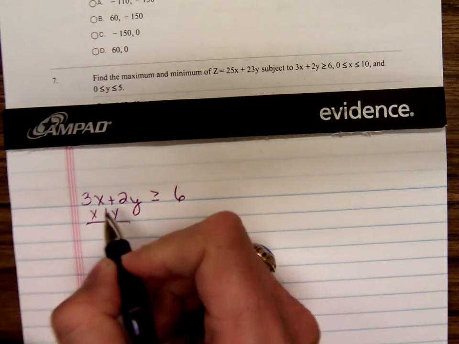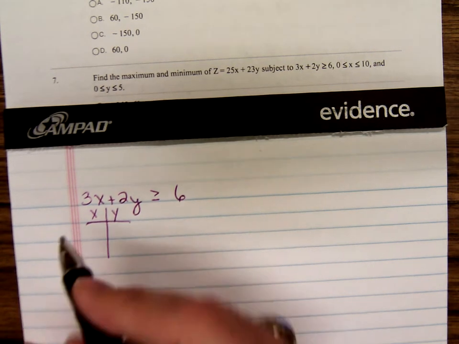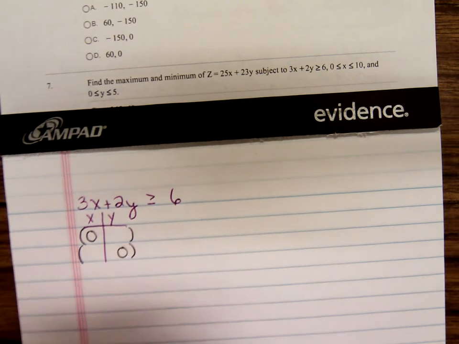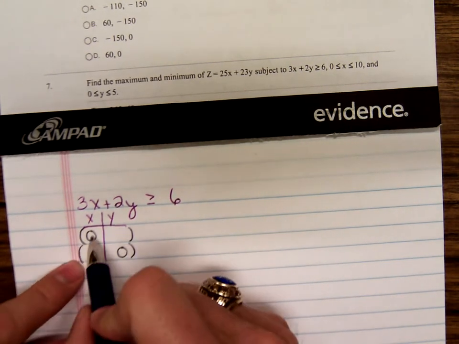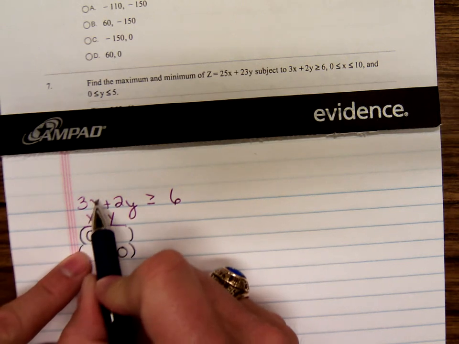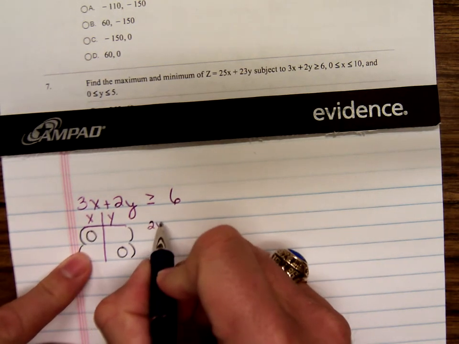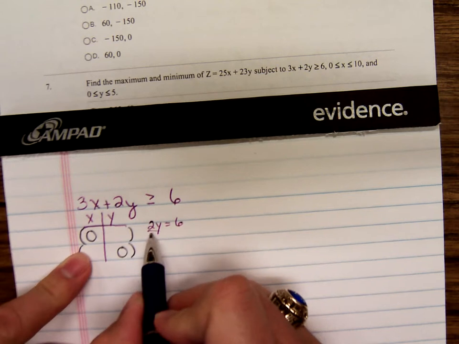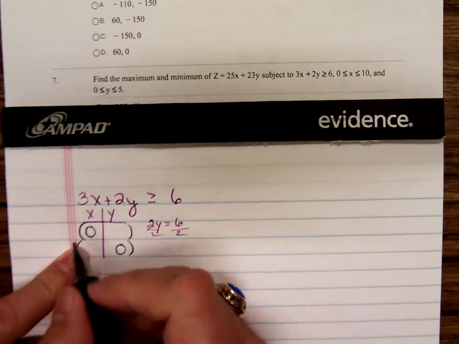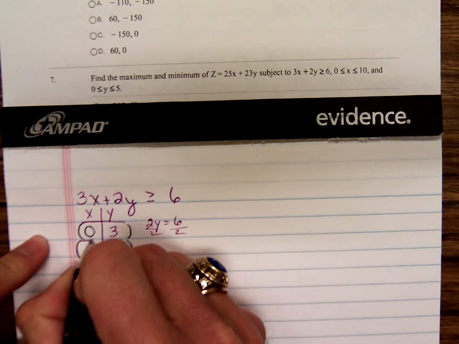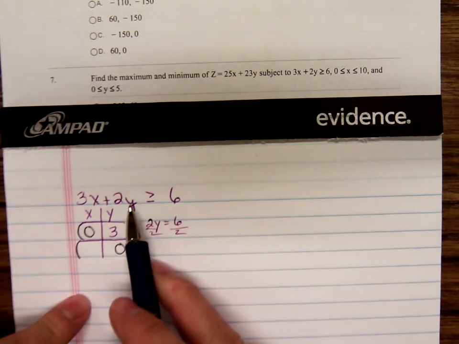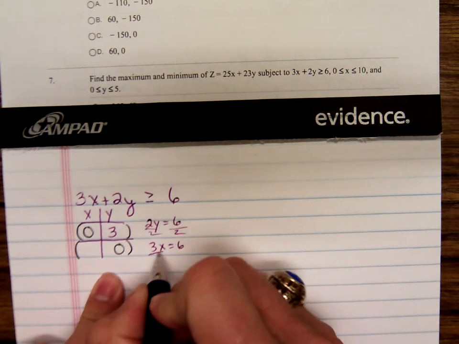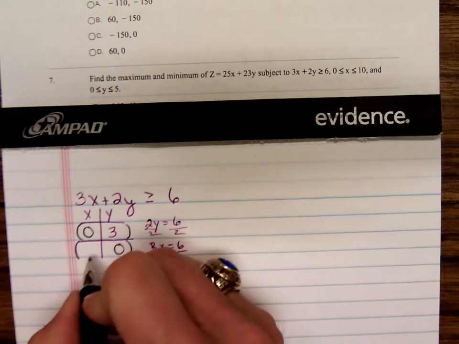I'll do that just by finding the intercepts. By that I mean plug a 0 in for x, figure out y, plug a 0 in for y and figure out x. If you plug a 0 in for x, 3 times 0 is 0 plus 2y equals 6. Divide both sides by 2 to get y equals 3. So there's one ordered pair. Now plugging a 0 in for y, we just have 3x equals 6. So divide by 3 to get x equals 2.